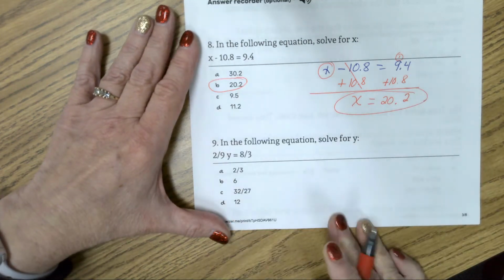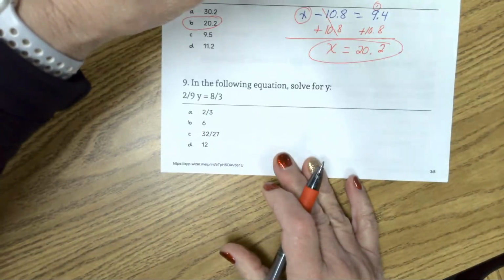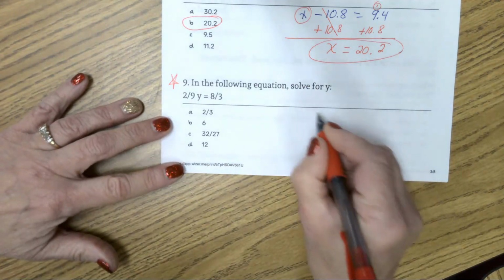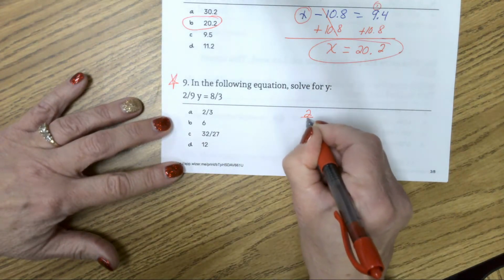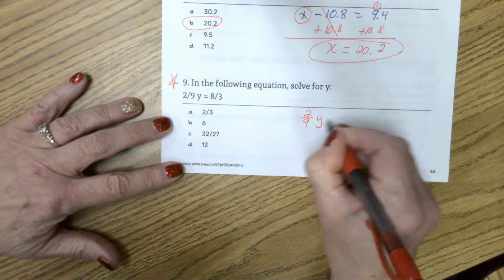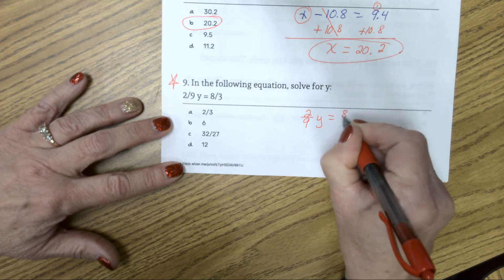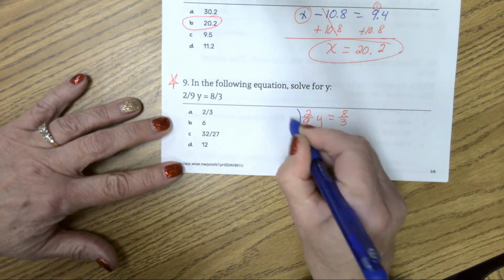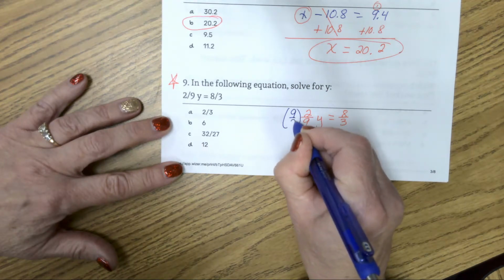B. Number 9. In the following equation, solve for y. Let's put a little star by this one. This says 2/9 times y equals 8/3. Now to solve this one, we're going to multiply both sides by the reciprocal of 2/9, which will be 9/2.